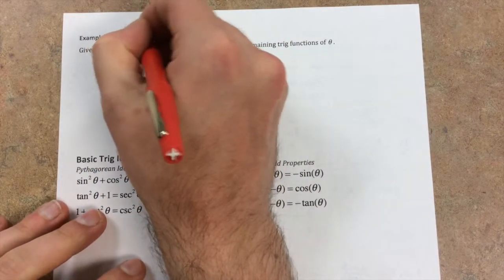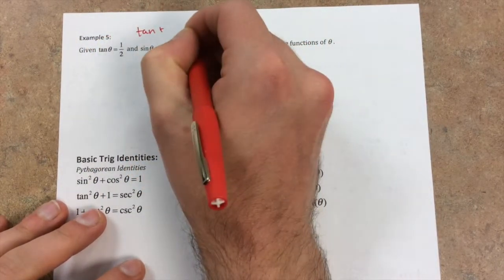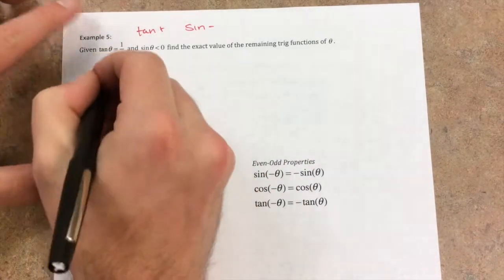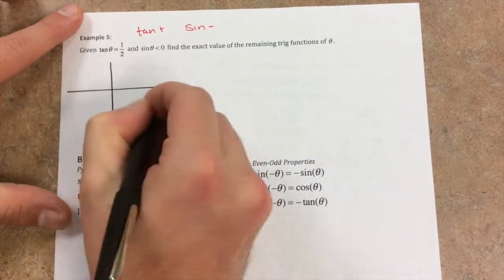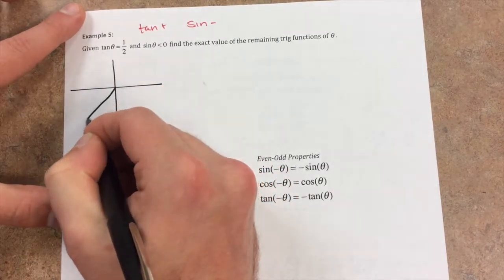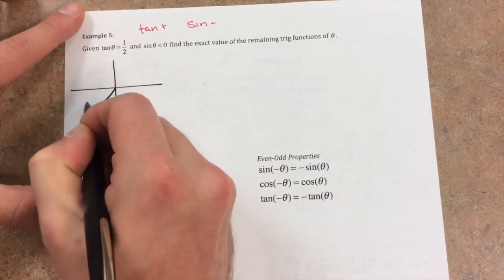So tangent is positive, and we have sine negative. Well, the only place that tangent is positive and sine is negative is the third quadrant. So that gives us our starting-off point. We're going to draw our coordinate plane, draw our angle in the third quadrant, and then we're going to make it a triangle.